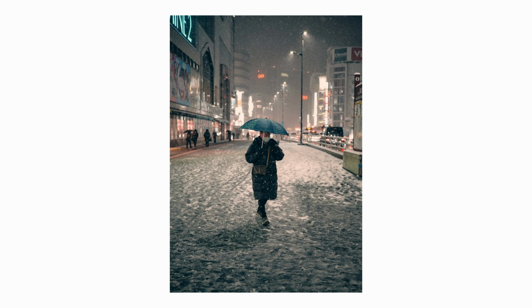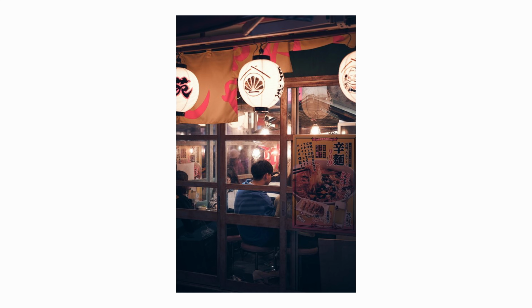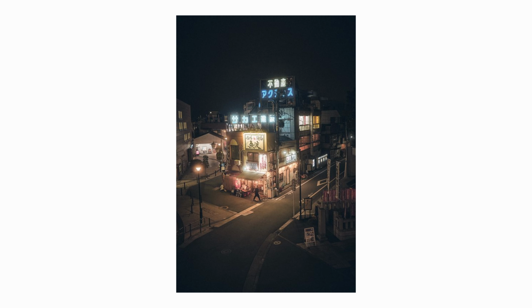Now let's talk about the 50mm. 50mm is basically the nifty 50. It is also a versatile lens. However, compared to the 35mm, you will focus more on the subject aspect. The shots that you take with a 50mm will feel a little bit more isolated and a little bit more focused on details and the subject itself.